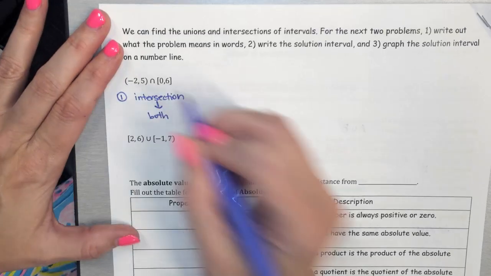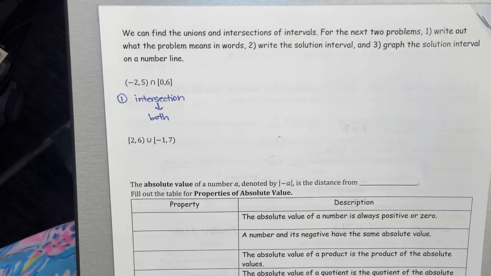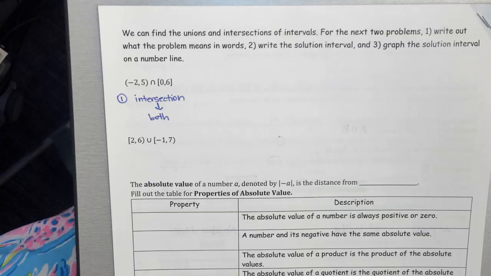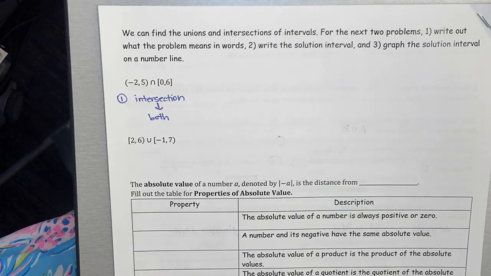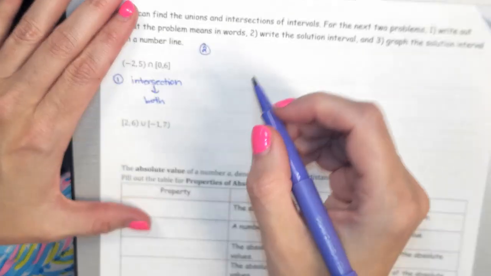Okay, so in both -2 to 5 and 0 to 6. There's different ways that you can figure this out. You could list out each set and then you could circle the ones that are the same. I think it's really simple to do a number line and to find where they overlap. So that's usually what I will do. So this is -2, -1, 0, 1.